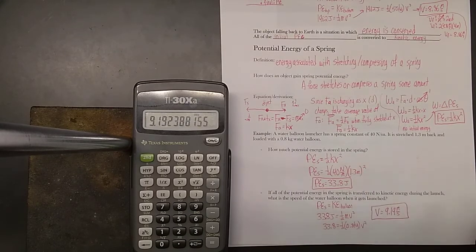So again, that one we could not have solved using kinematics. Okay? We couldn't have solved it because that force, as the water balloon launcher comes back to its normal spot, would be changing the entire time. The acceleration would be changing. There's no other way that we could have solved this except for using energy.